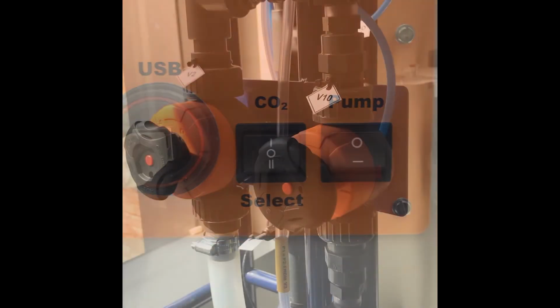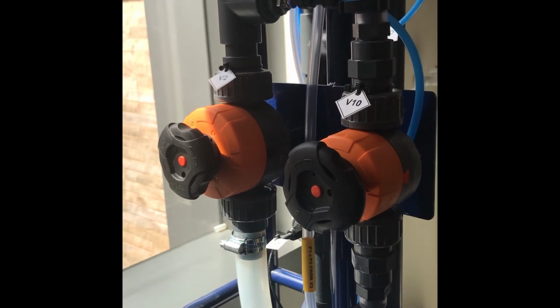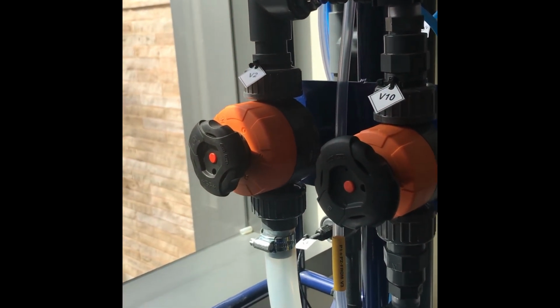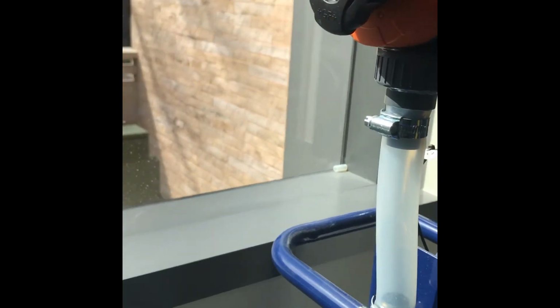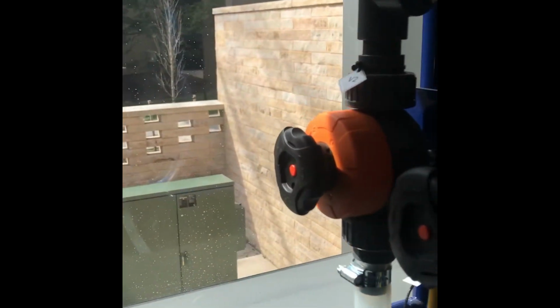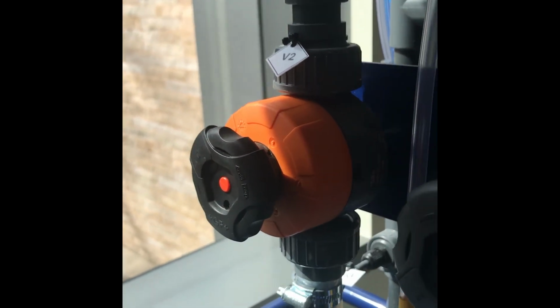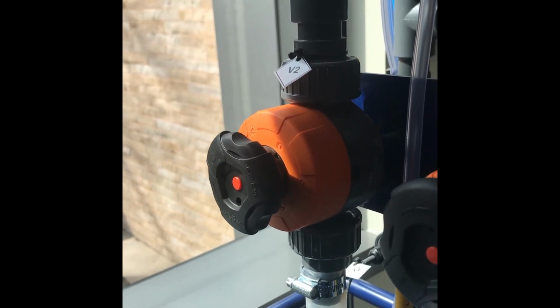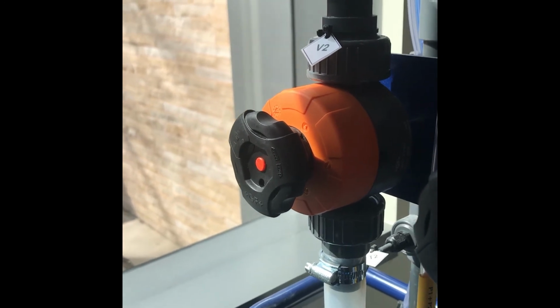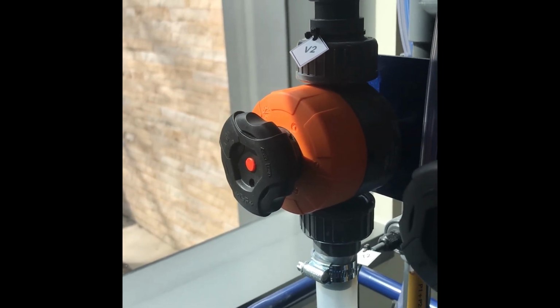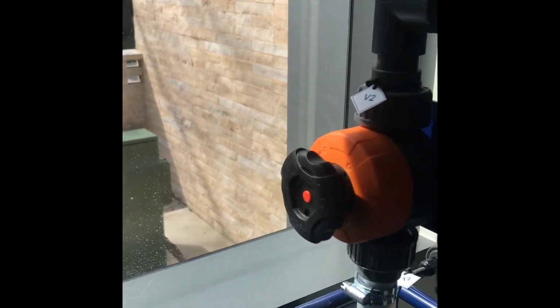read by the software. Here you can see two knobs labeled V2 and V10. V2, if we trace the tubing, we see is attached to our air blower. Therefore, by adjusting V2, we can adjust the air flow rate through our absorption column. And the value of what is being pushed through the column will be read out both on the screen of our absorption column and in the software on our computer.